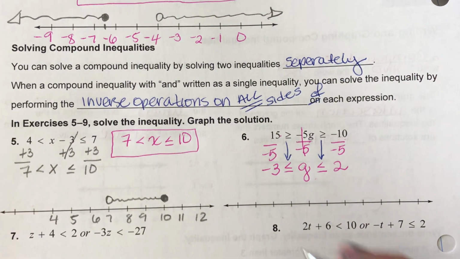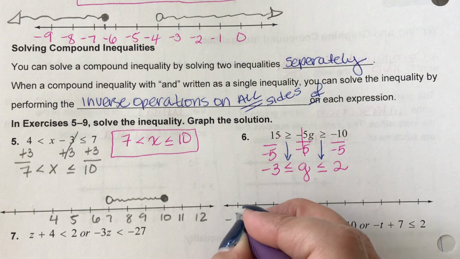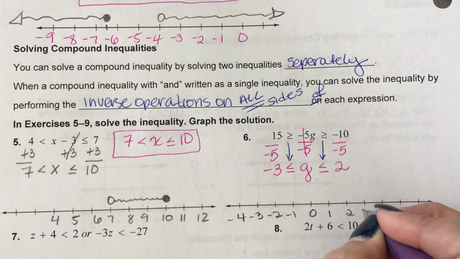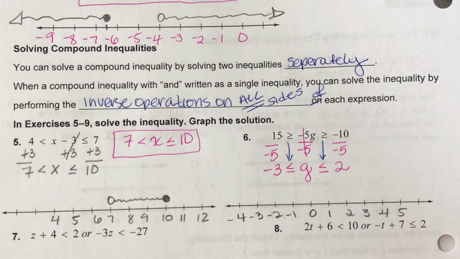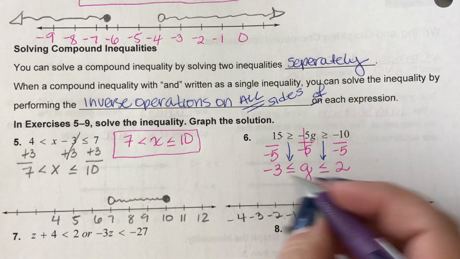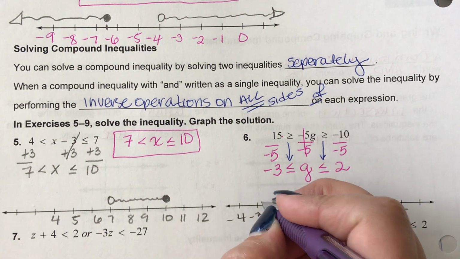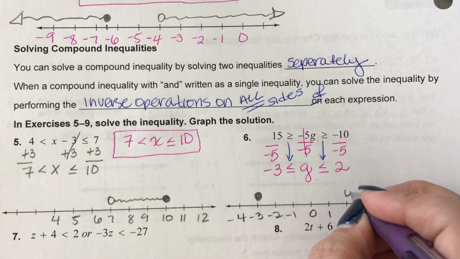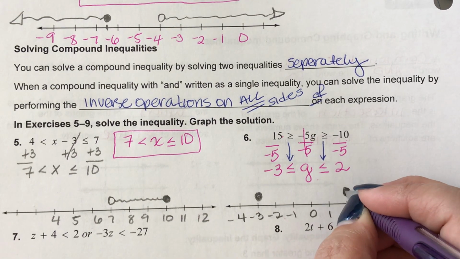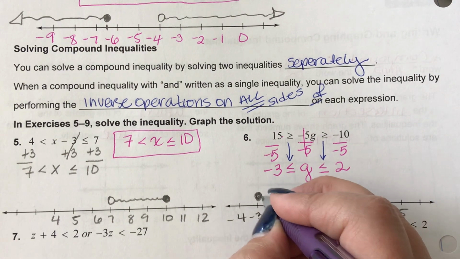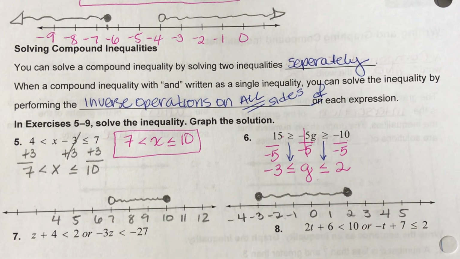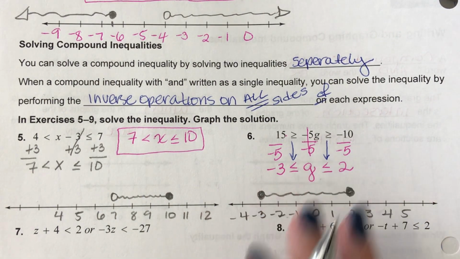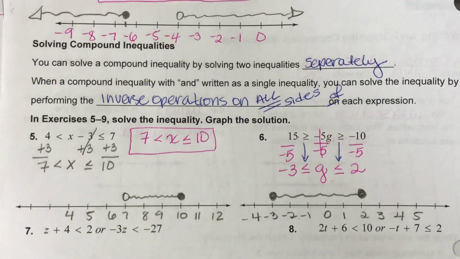So let's go ahead and graph that. Let's see, we'll do 0, 1, 2, 3. Okay, that should be plenty. So for our particular solution set, we're going to have a boundary at -3, and it includes -3. We're going to have a boundary at +2, and it includes +2. And the solution is all the g's that are in between. So that's everything between -3 and +2. So this would be the set of all values that make that compound inequality true.